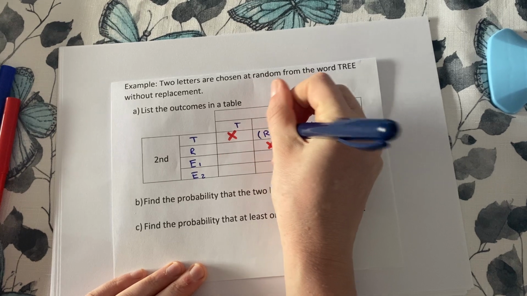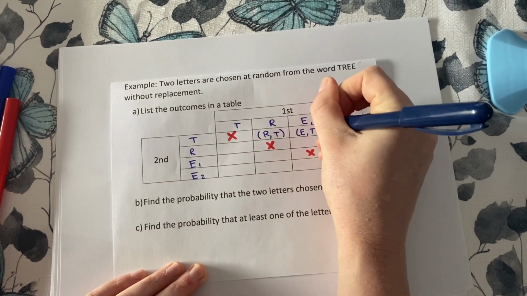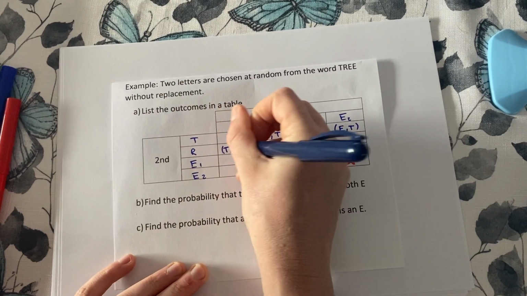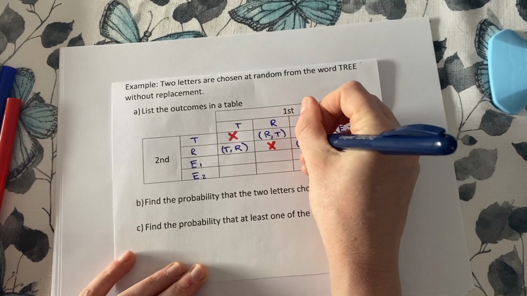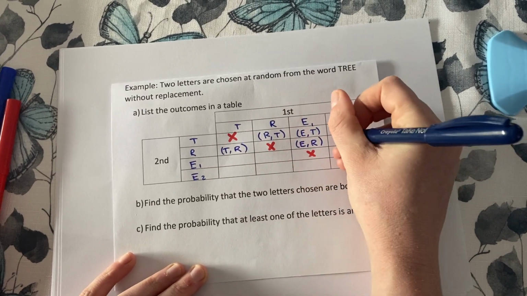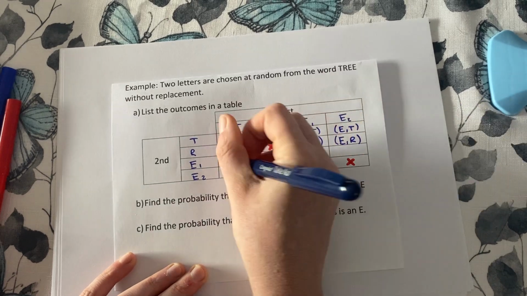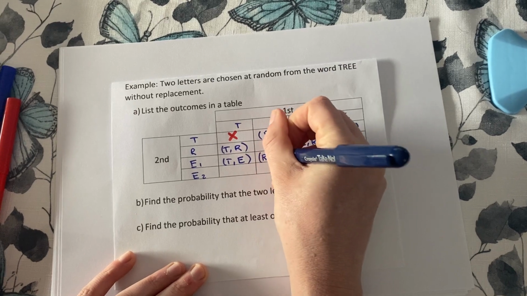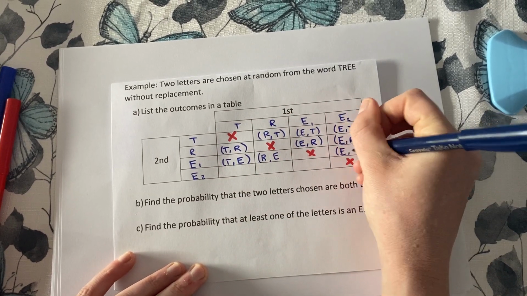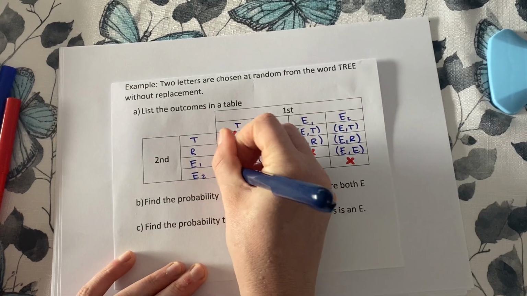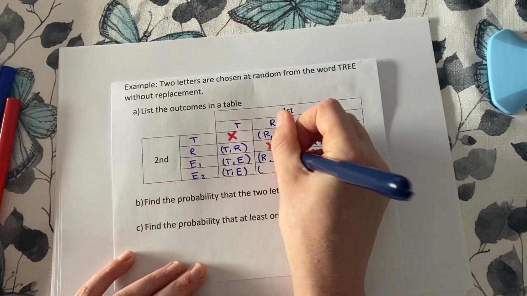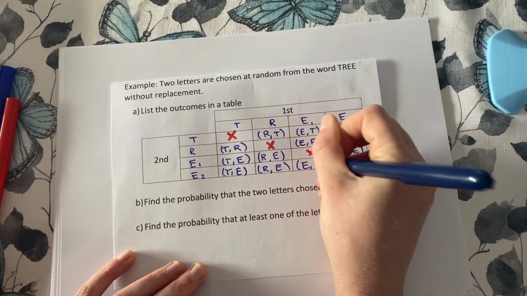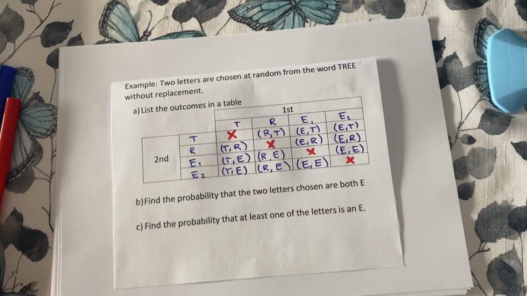So R, then T, E, then T, then E, then T. So then keep going, T, then R, E, then R, E, then R, T, E, R, E, E, E, T, then E, R, then E, and E, then E. Okay, so there's our table filled out.